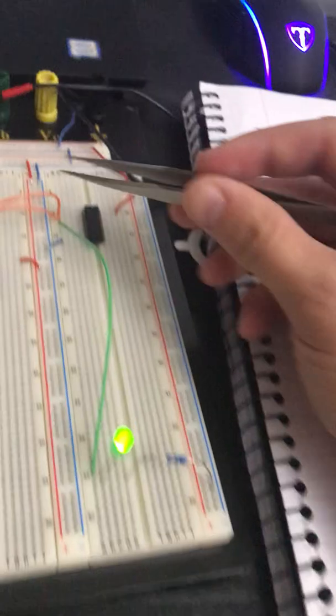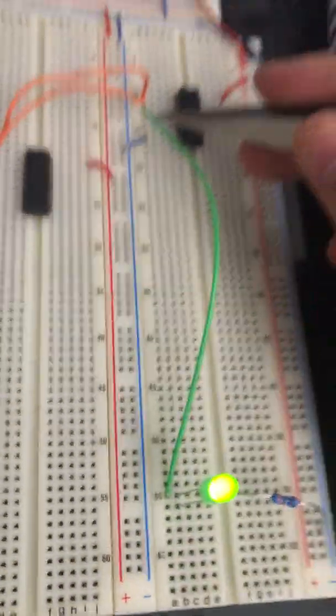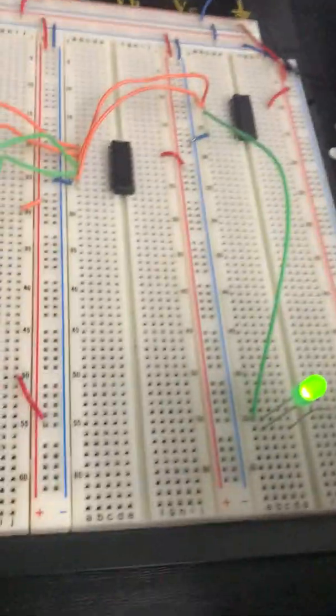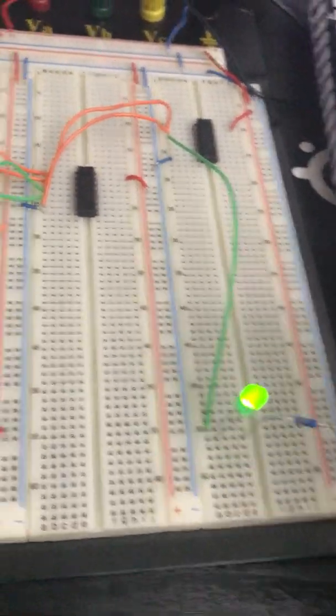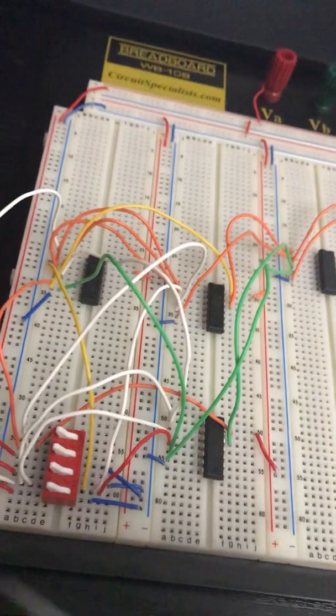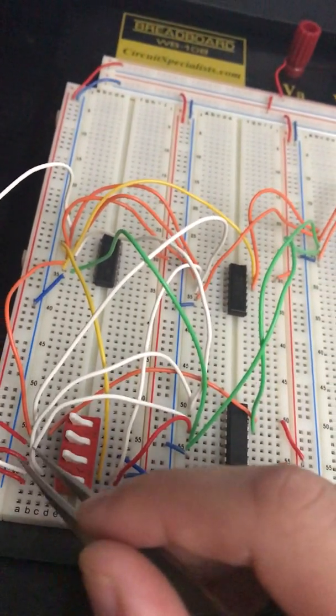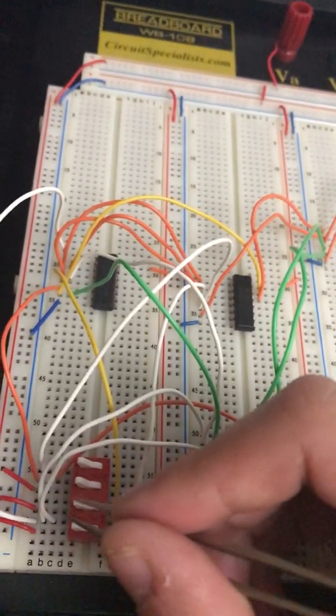I think I said that right. And then the output of that gate goes to the LED, which signifies if it's true or not. There's really a lot of wires to go in depth and explain it, but yeah, okay, let's try.